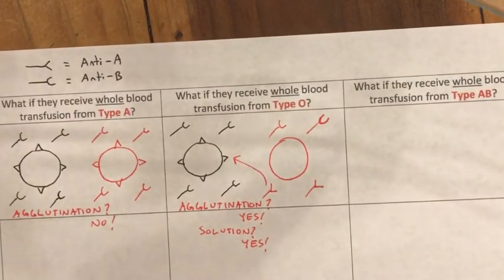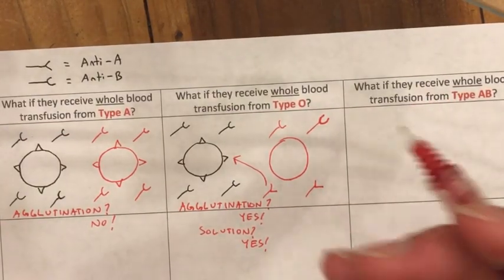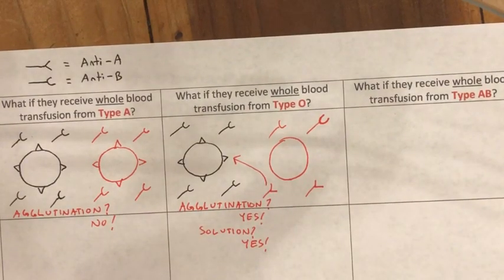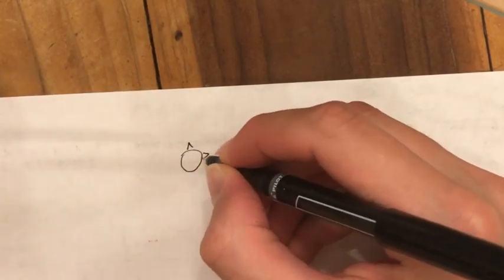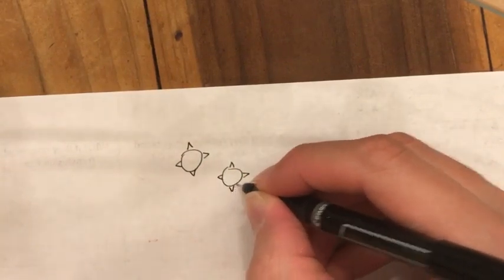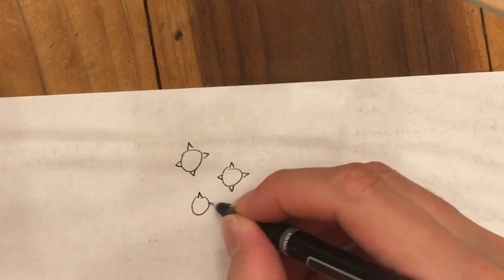Oh, and something we should also think about here is, what does agglutination even look like when it happens? So I think I'm just going to flip this page over. And so let's think about an individual with blood type A. So they have these A antigens.